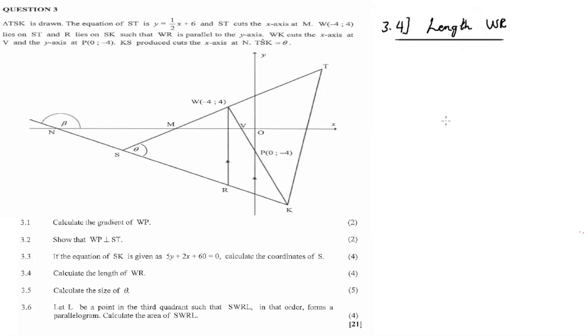Okay, 3.4, length WR. So now I have the coordinates of W, but I don't have the coordinates of R. But if we look closely, since this line WR is parallel to the y-axis, it means W and R share an x coordinate. So I have the x coordinate for R, but I can also find the y coordinate for R by using the equation for SK.